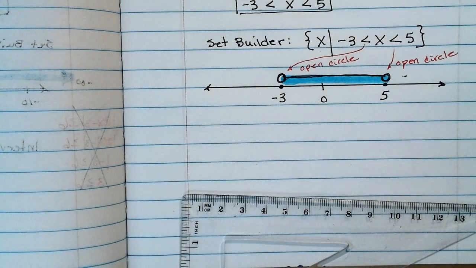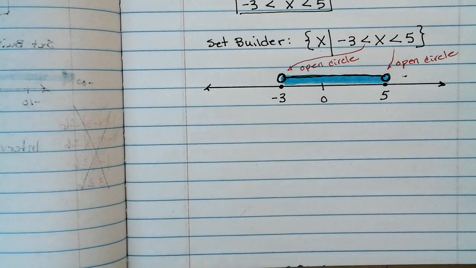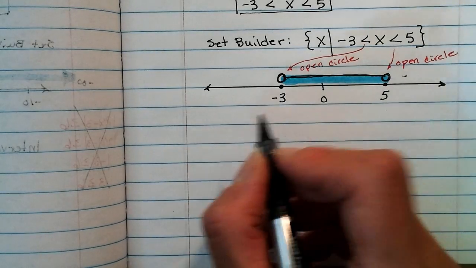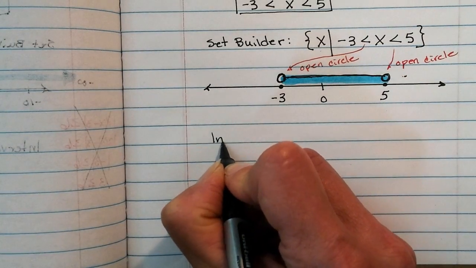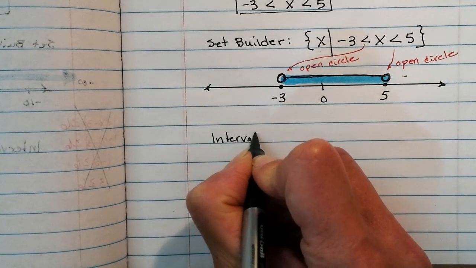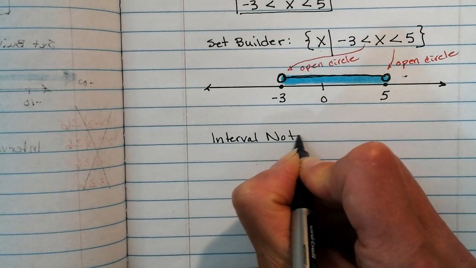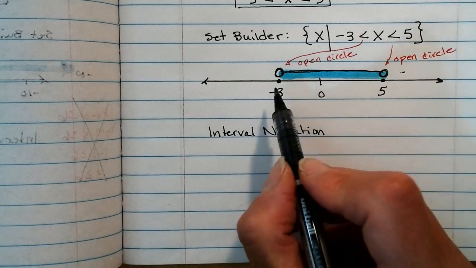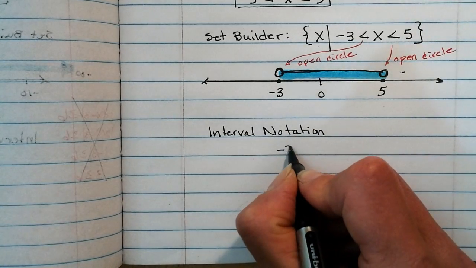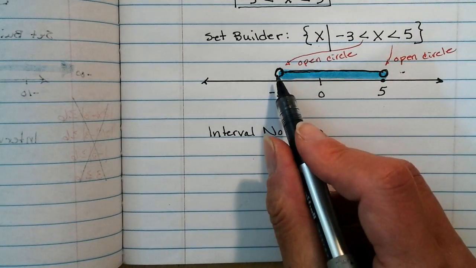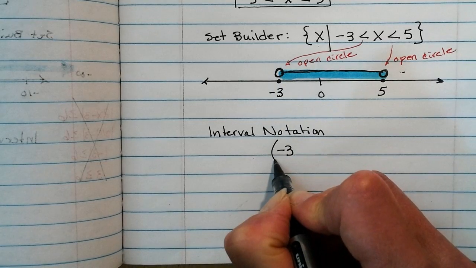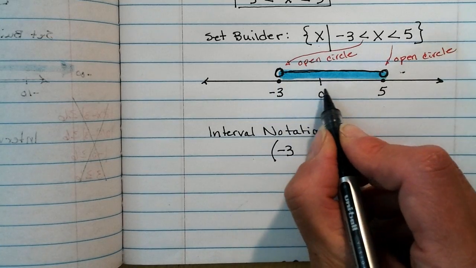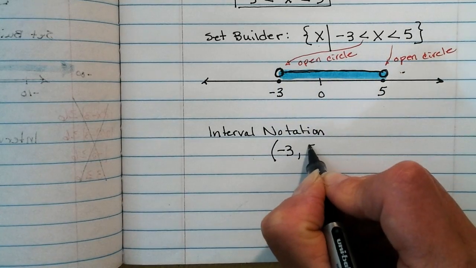Okay, so let's think about what this means for interval notation. So where do I start? I started at -3. Does it include -3? No, it does not include it. And I go all the way to 5.